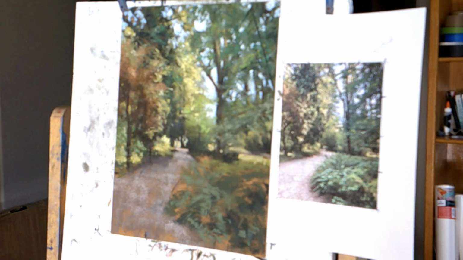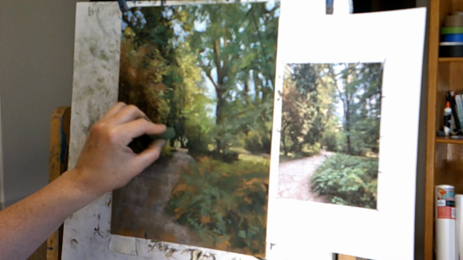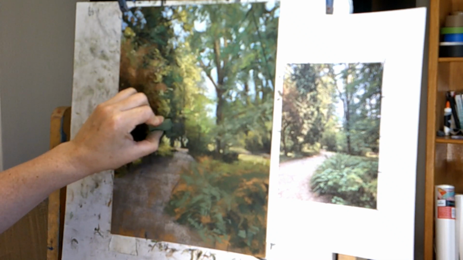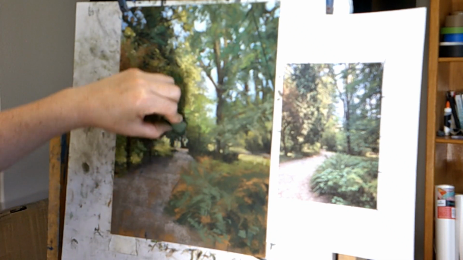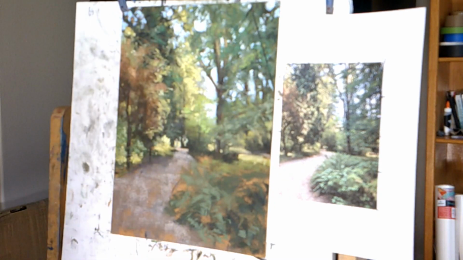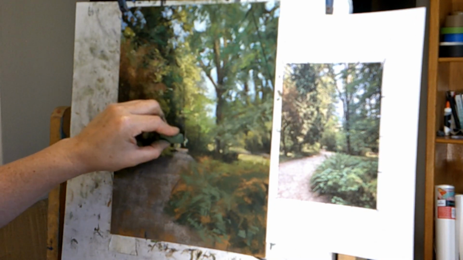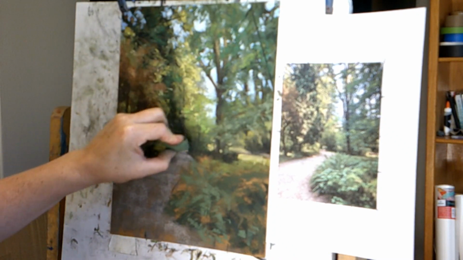So I'm going to do that, but I'm going to keep it fairly neutral because it's farther back. Just an indication that there's something going on back there, like that. Maybe a teeny bit like that.